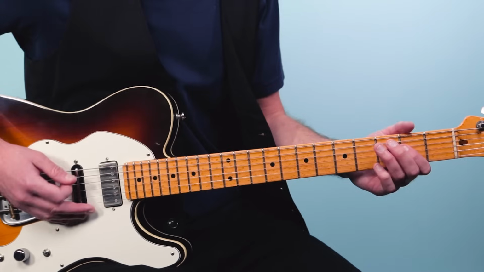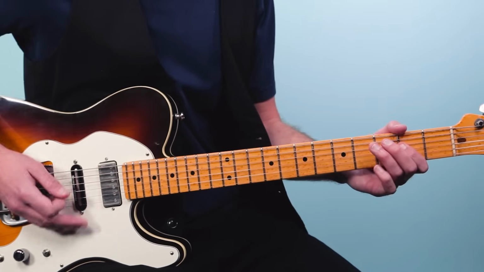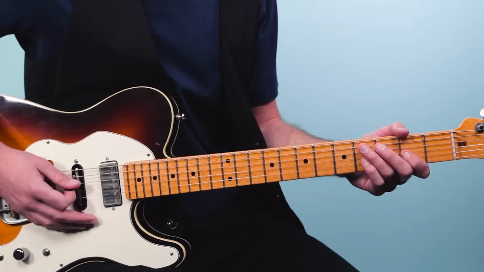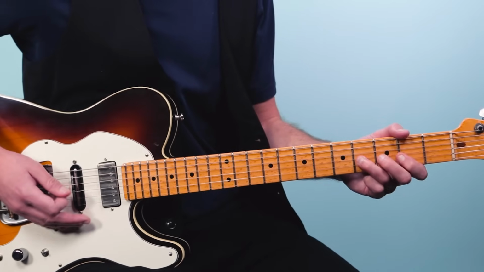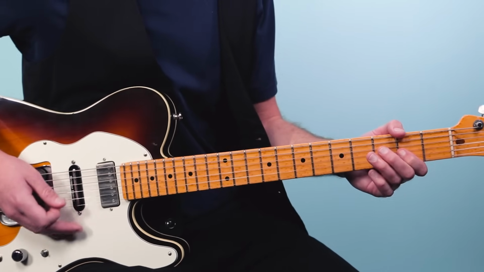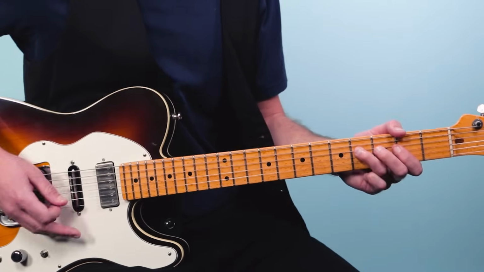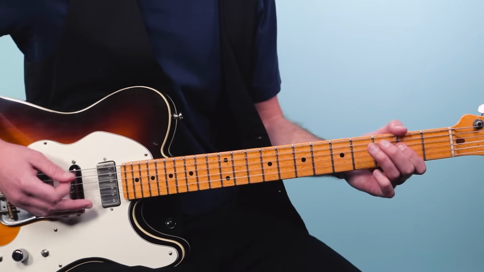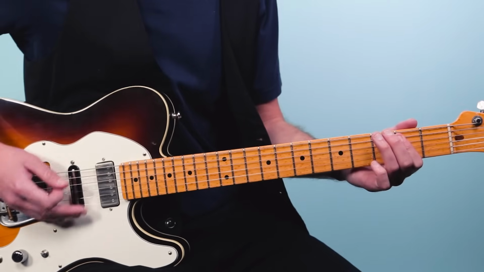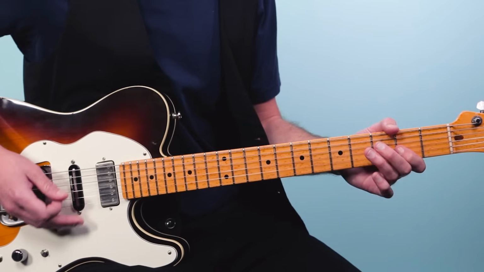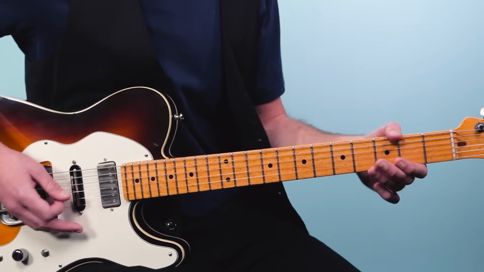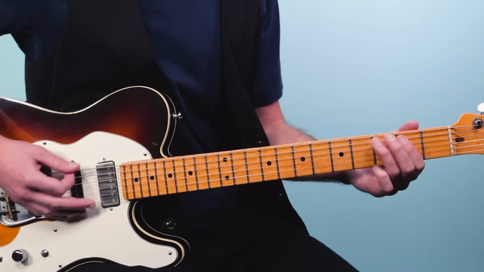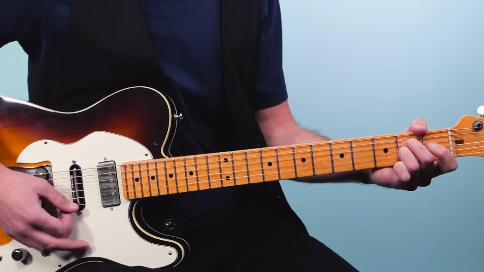Two more bars. Then on to D. Here we go. Back to A. E. D. A. E. And on A7.